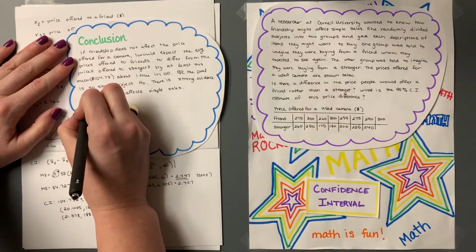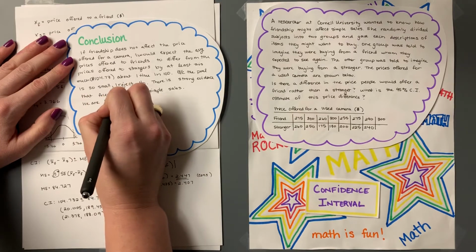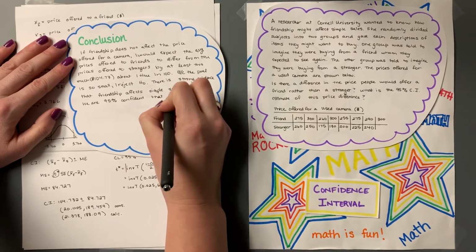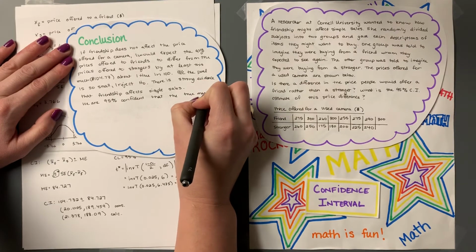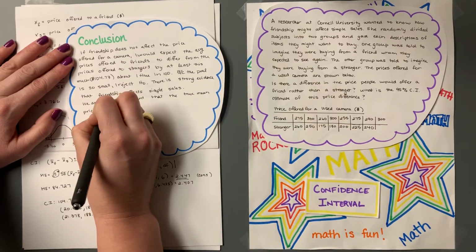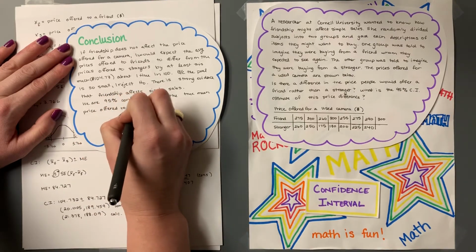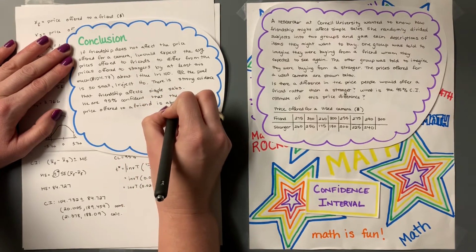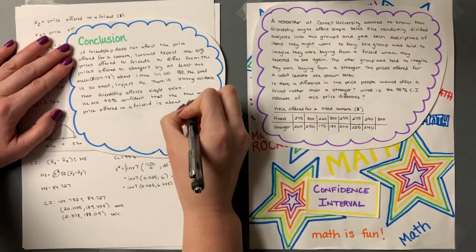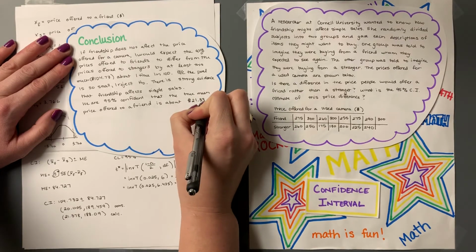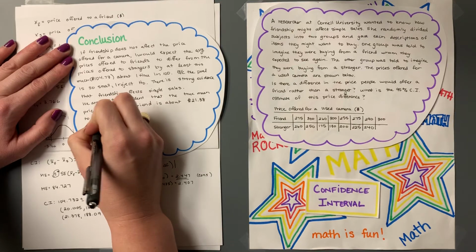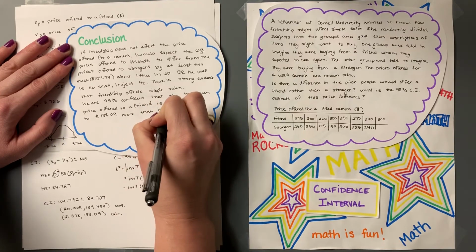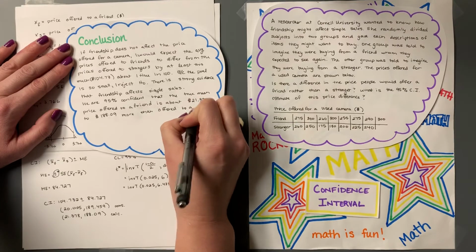So to add to this, I'm going to say we are 95% confident that the true mean price offered to a friend is about $21.38 to $188.09 more than offered to a stranger for a camera.